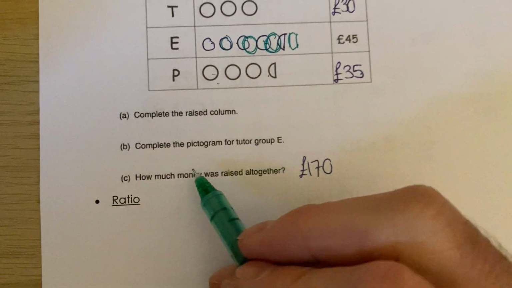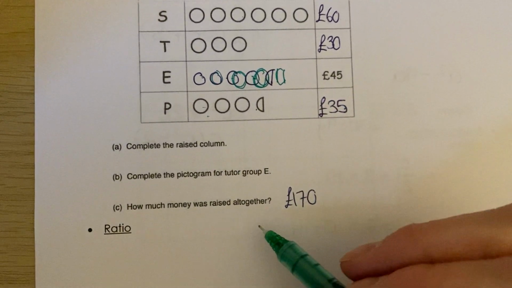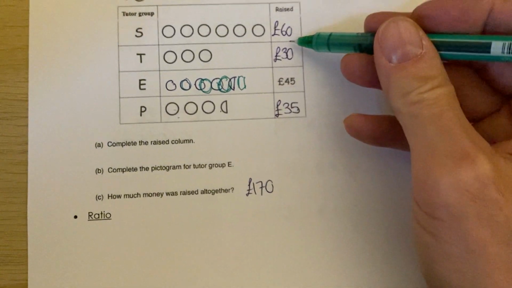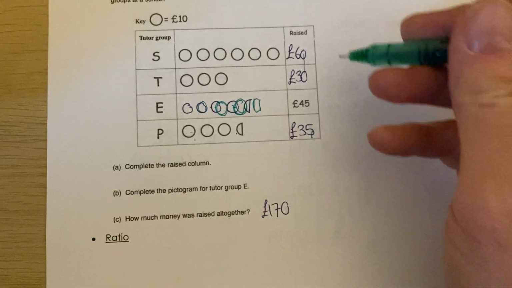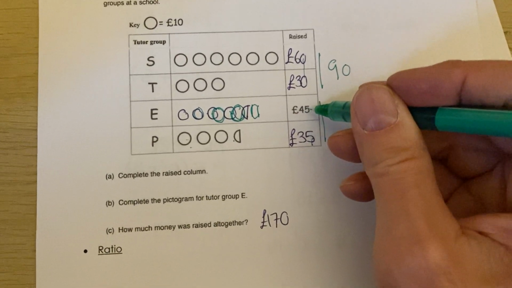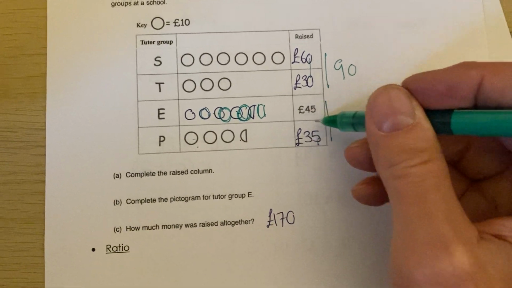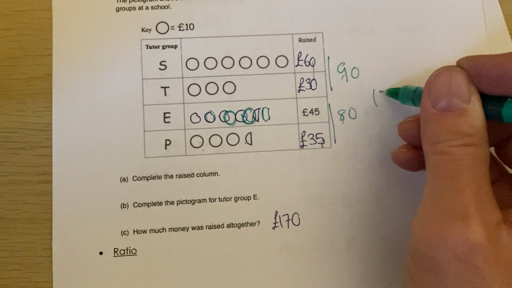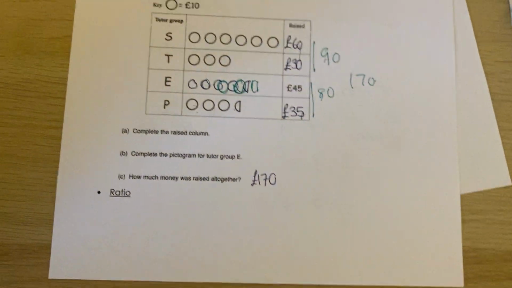And then it says here, complete the pictogram. We've done that. How much money was raised altogether? Well, you're just going to add all these together. And you can do it, if it's non-calculator, do it in chunks. So 35, 45, 70, 80, 8, 9, 17, 170 pounds. Boom.